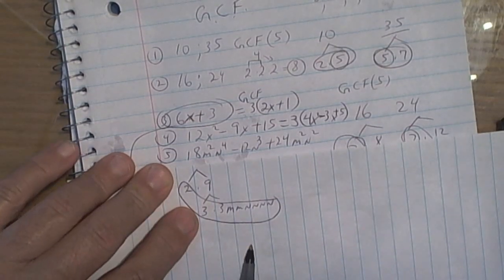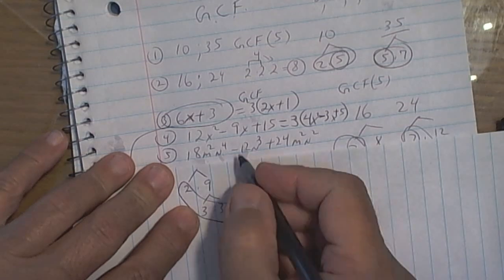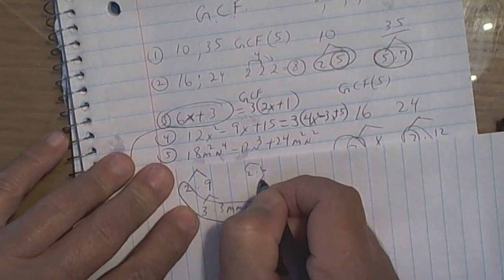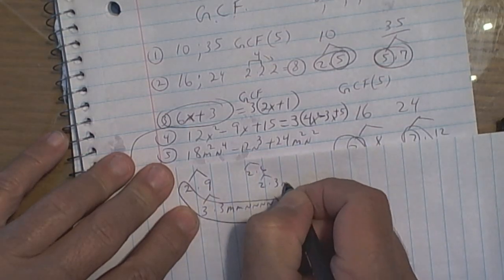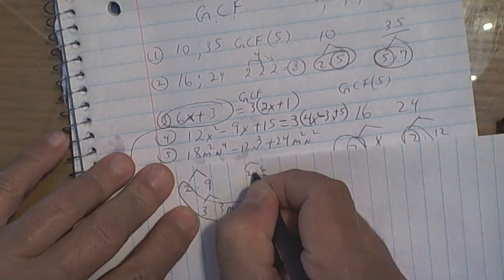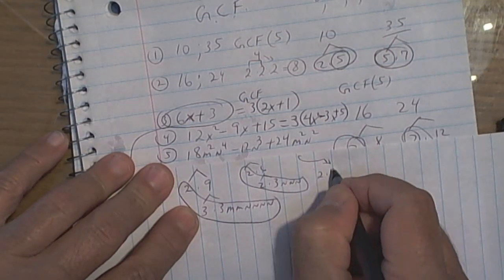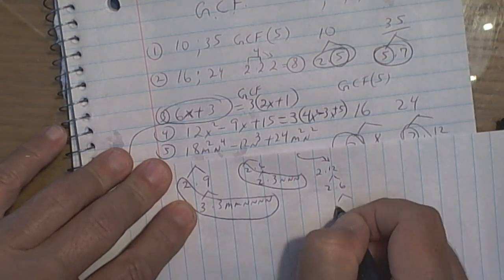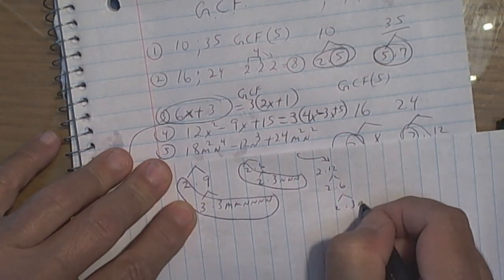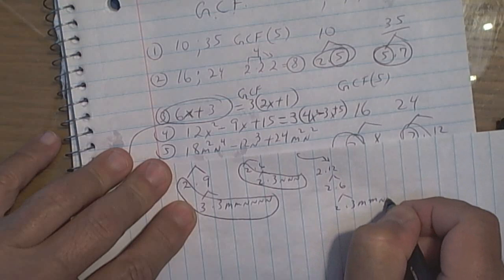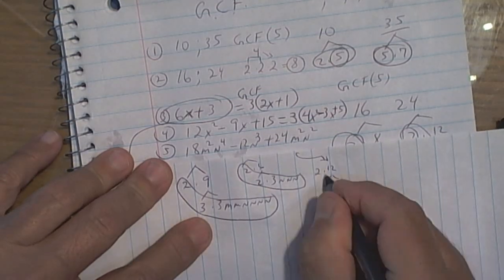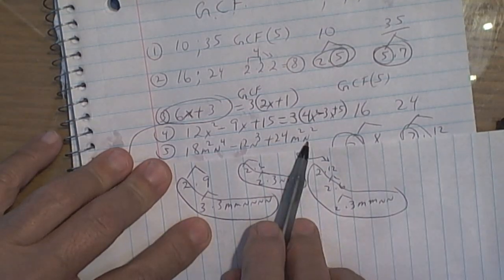That's prime factorization. Watch this one. This one's 2 times 6, 2 times 3, and then n. Circle it. And then finally the last one is 2 times 12, 2 times 6, 2 times 3, m, and n. See how you have 2 n's?